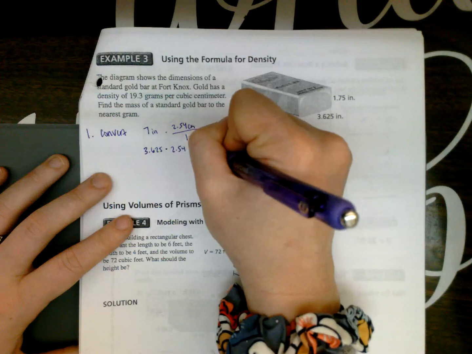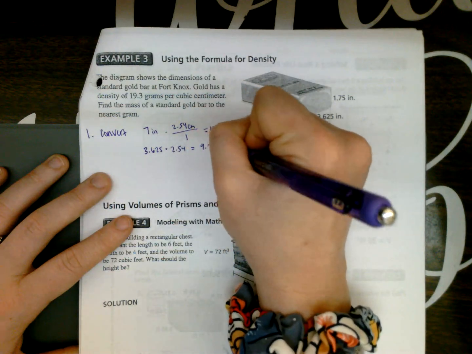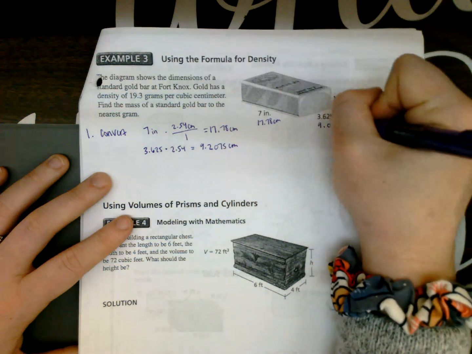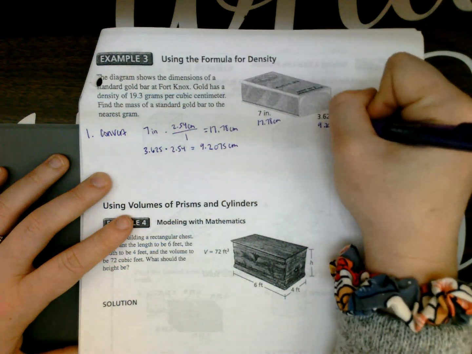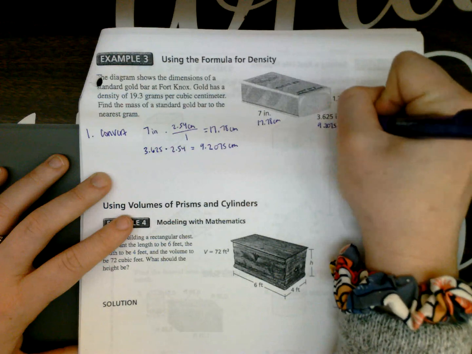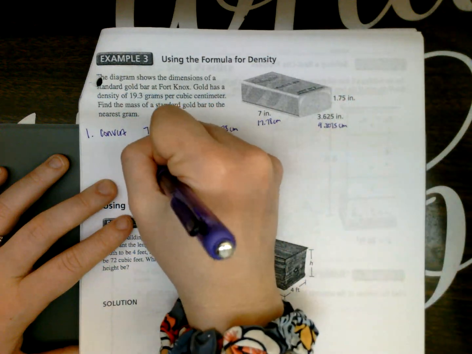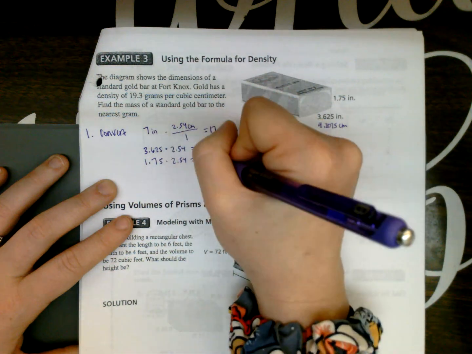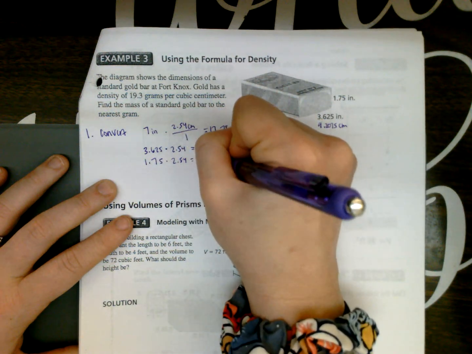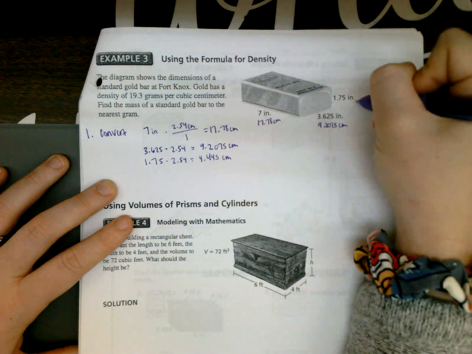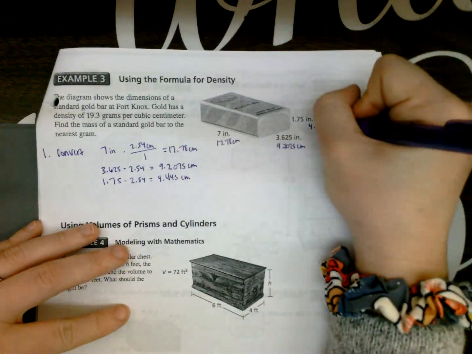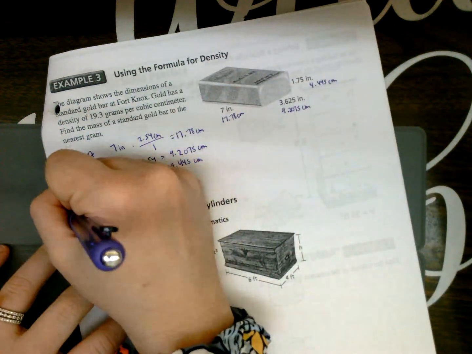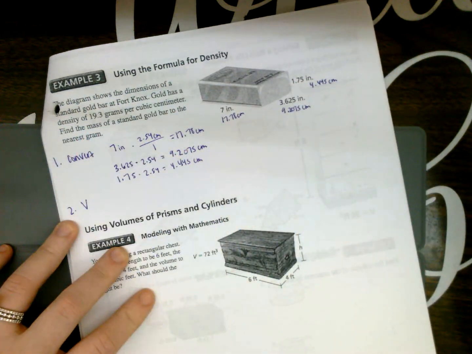And that would give me 9.2075 centimeters, and then 1.75 times 2.54 is 4.445 centimeters. So again, write that over here, 4.445 centimeters.